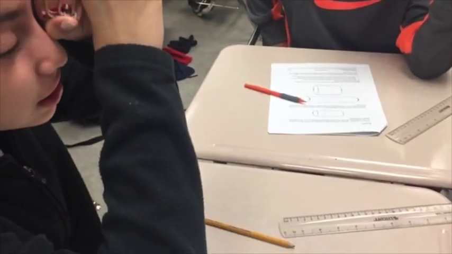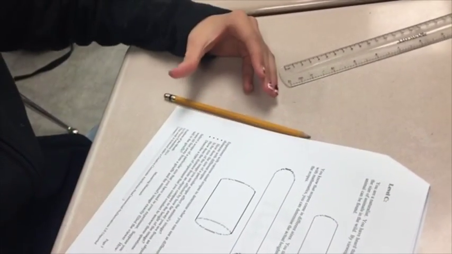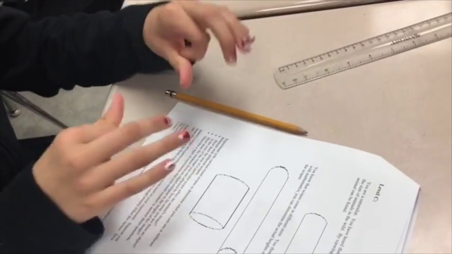You're right because of different scopes. If you have a bigger scope, you can see farther and you can see the image bigger. And when you have a smaller scope, you can see the image smaller. So it does affect the size, because if you want a bigger image, then you need a bigger scope. But if you want a smaller image, you need a smaller scope.